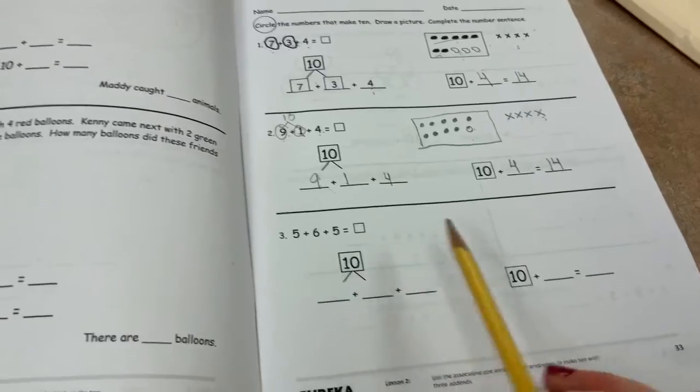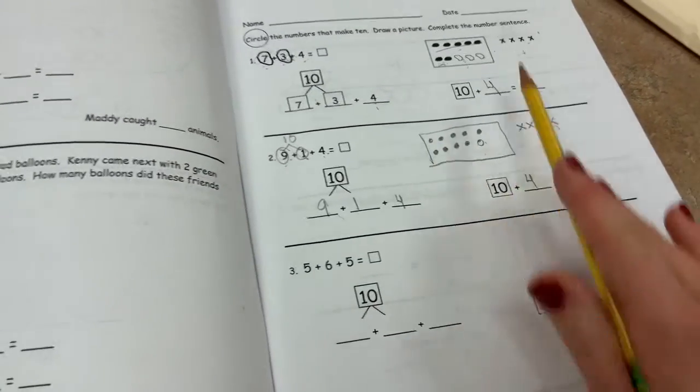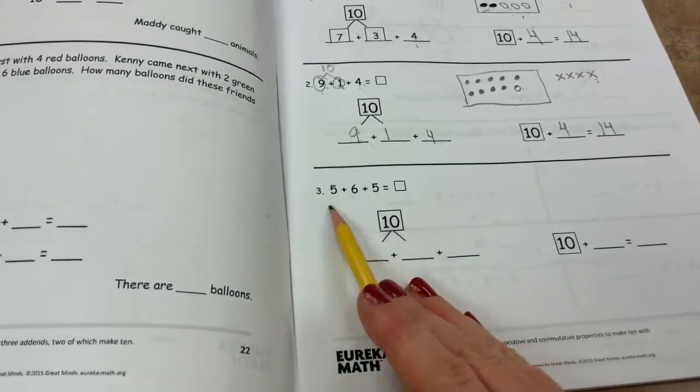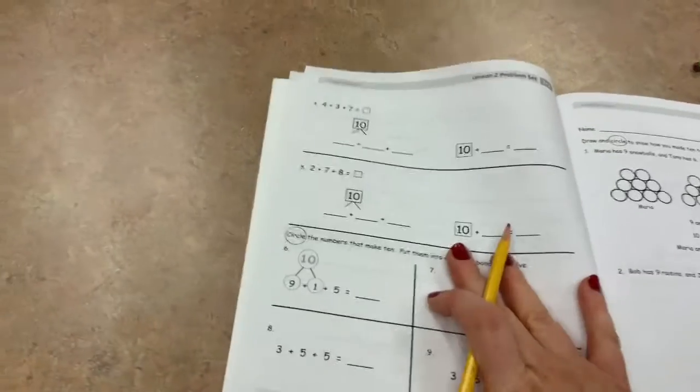All right, mathematicians, so remember to do all the parts. Make sure to create your picture just like this, showing your 3 parts differently. Make sure that you circle the numbers that make 10 and that you answer the sentences. Don't forget the second page and to tear it out when you're done.